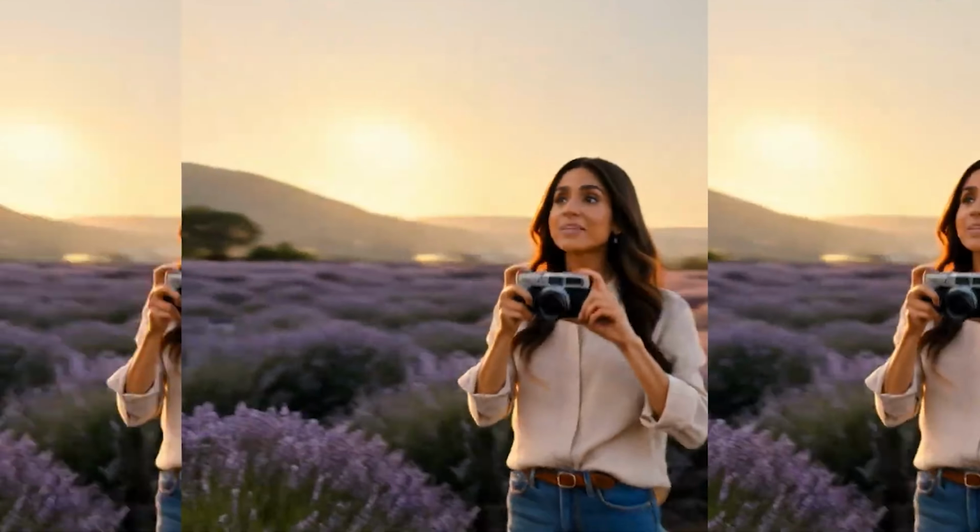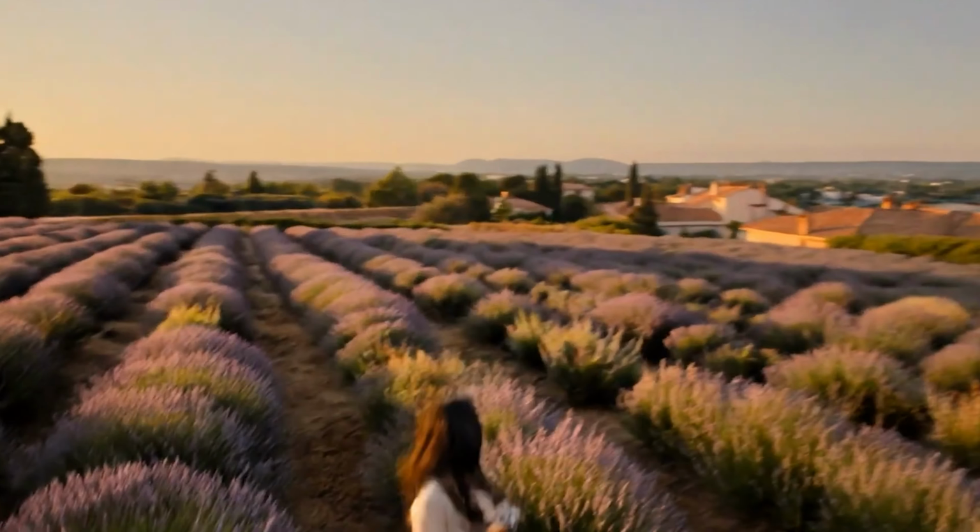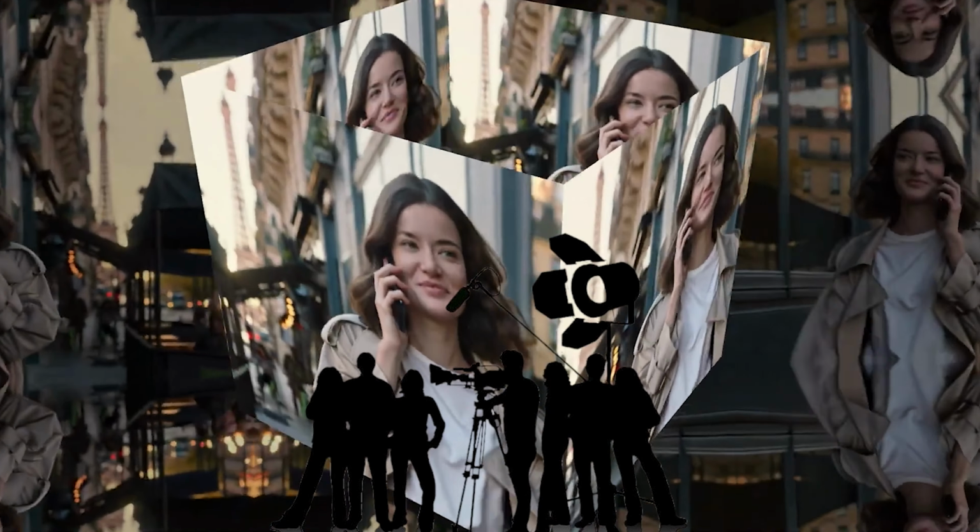No cameras followed these shots. No actors performed these scenes. No production team stitched this together behind the scenes. And yet, it looks like it did. So the real question isn't what you're watching, it's how this is even possible.